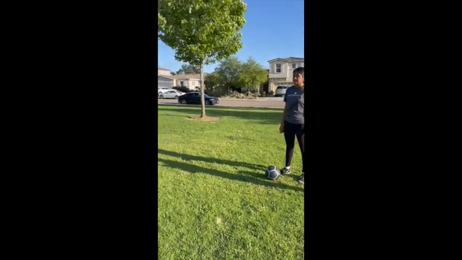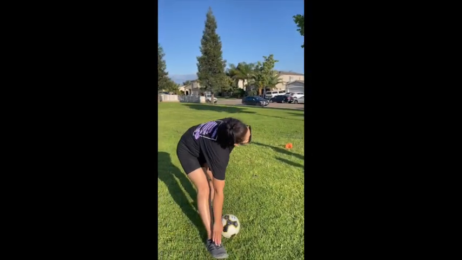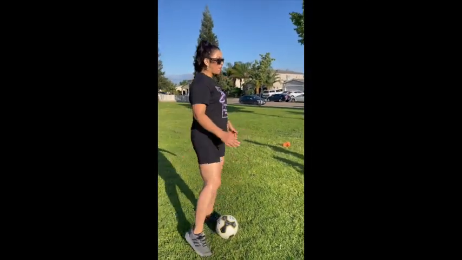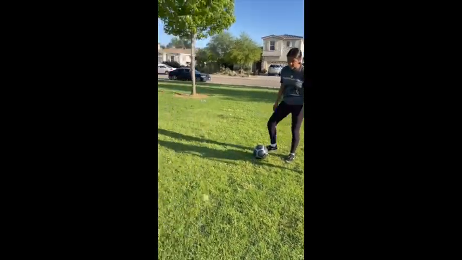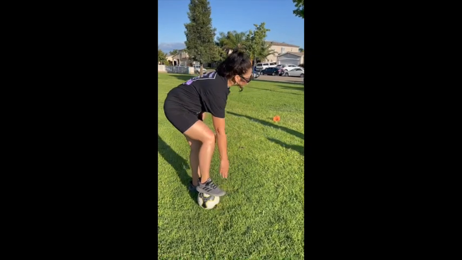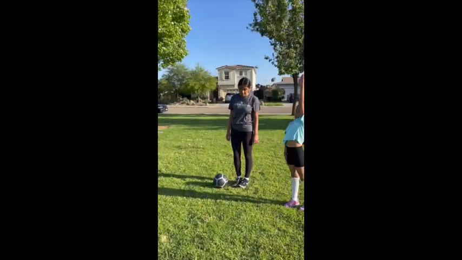The right thing is to hit the ball with your lace. Tap with the lace part of your shoe. This is your top lace. This is how you're going to kick. You don't want to hit it with your toes. Why don't you want to hit it with your toes?